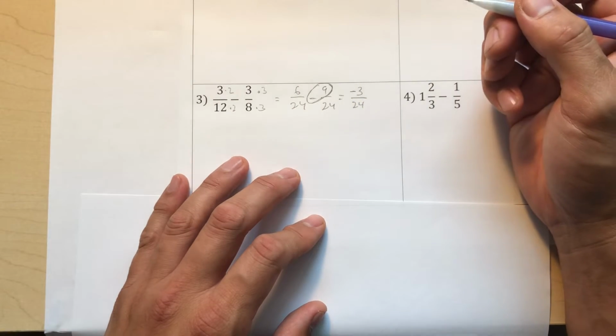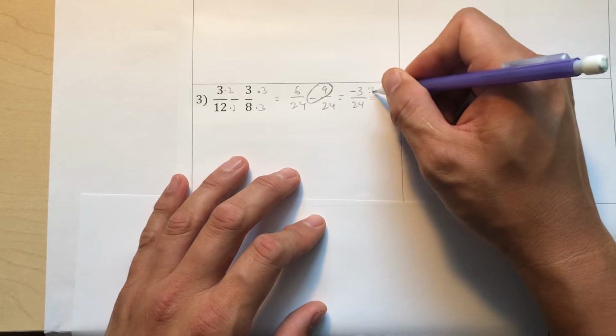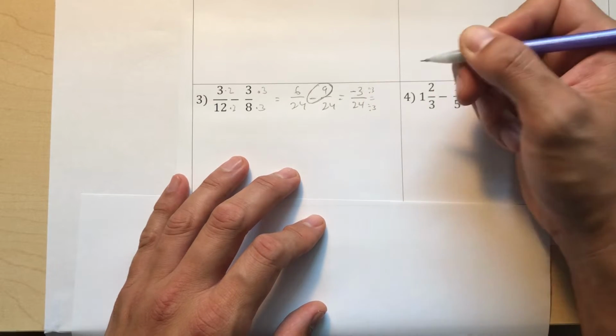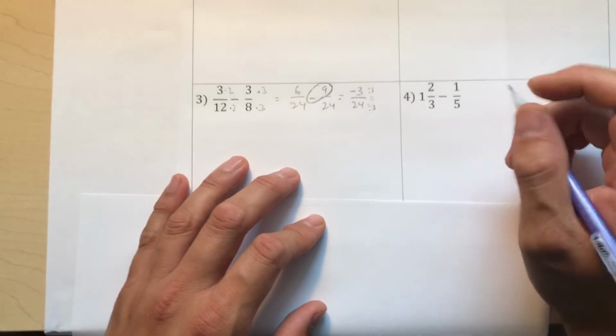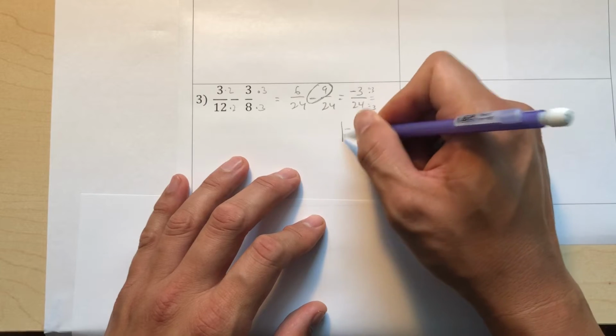All right, I'm going to reduce that. All right, divide by 3, divide by 3. You always need to reduce if you can. The other two problems we couldn't reduce, so we're done. So divide by 3 gives me negative 1 over 8.